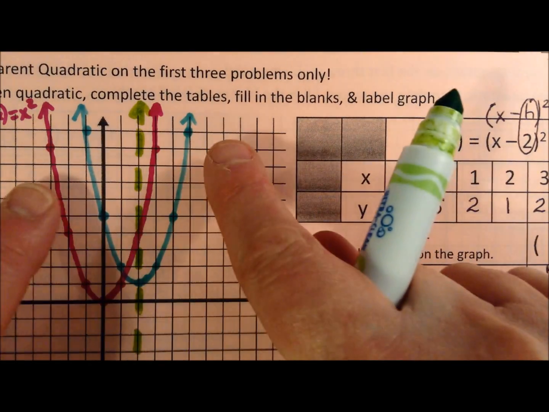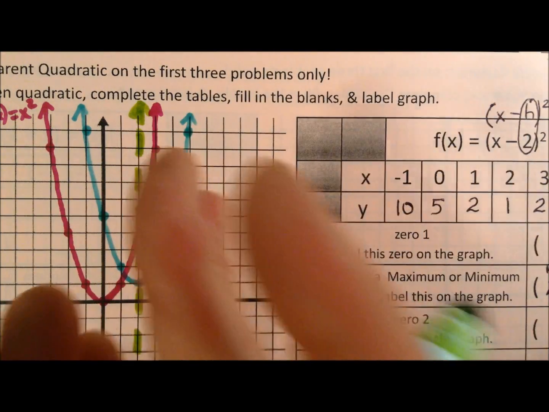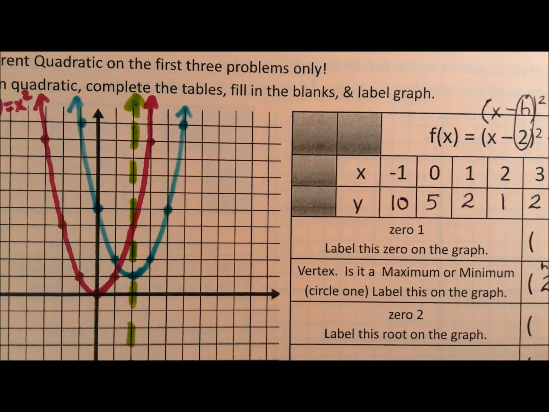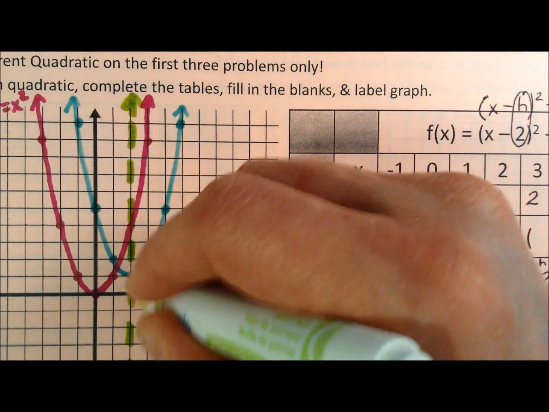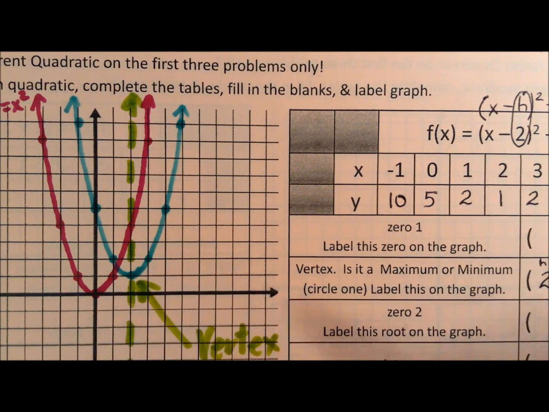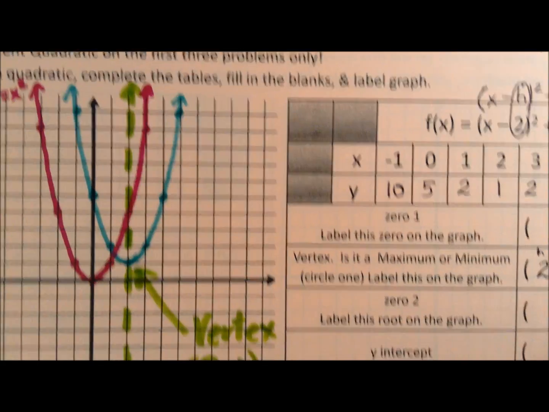So now if I fold the blue guy on this green dotted line of symmetry, I'm going to have two sides of the parabola lie exactly on top of each other. So here is my vertex. What point is that? It's 2, 1.